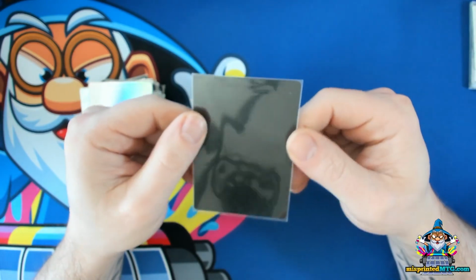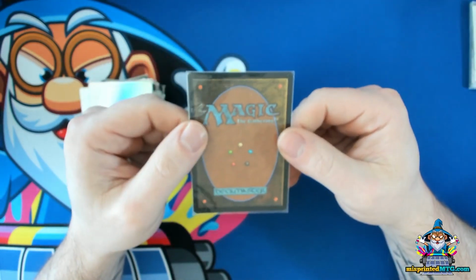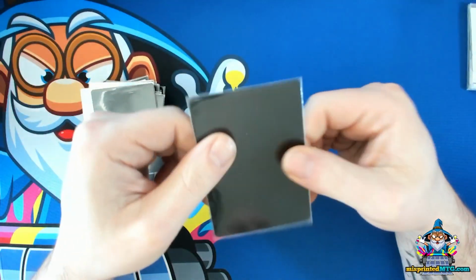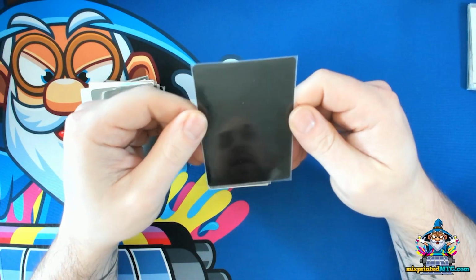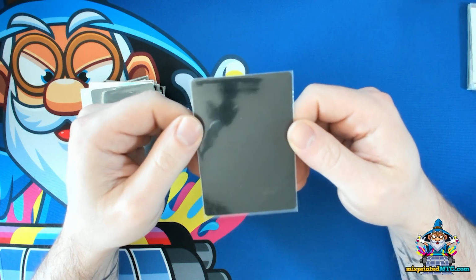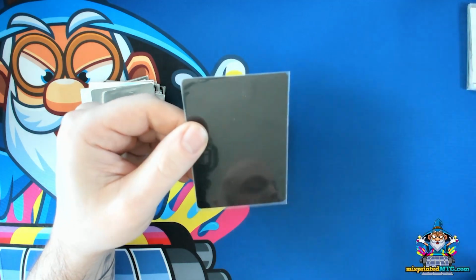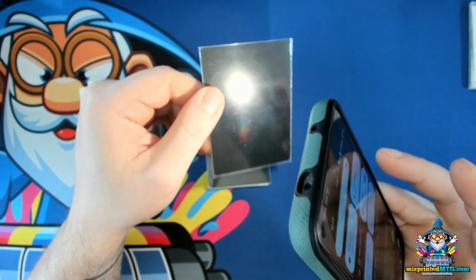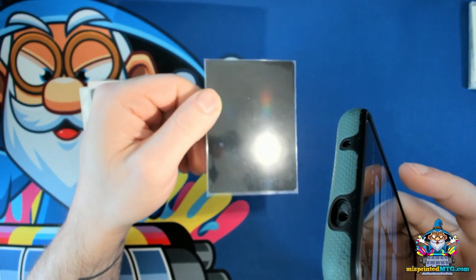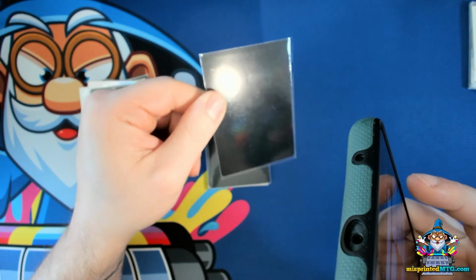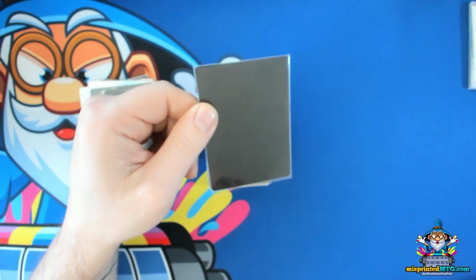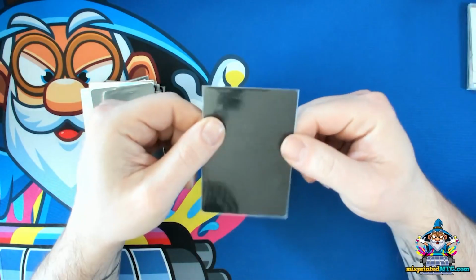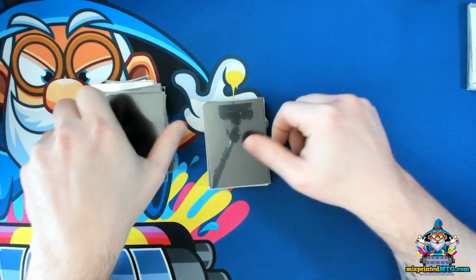Now, here we have a solid black filler with a normal Magic back. Here we have the foil version. Again, I'm going to refer you to my misprint masterclass video on how to tell if this is foil. Actually, see if I can get the foil effect showing. Yeah, there we go. You can see that iridescent sheen there. That's how you determine if this is a foil or not. So, normal Magic back, foil black solid front.